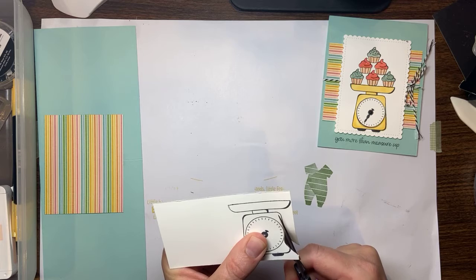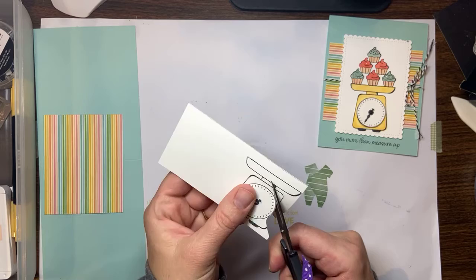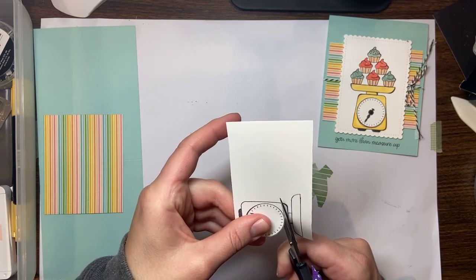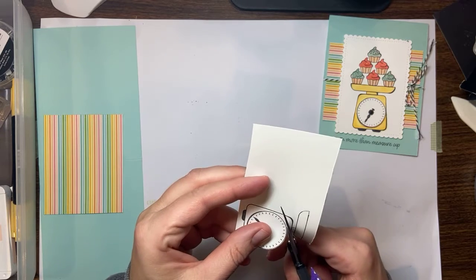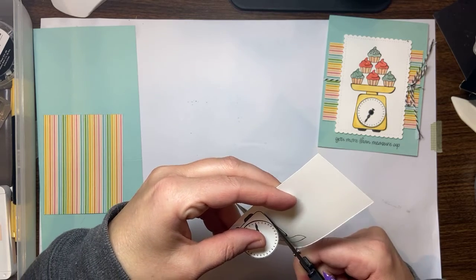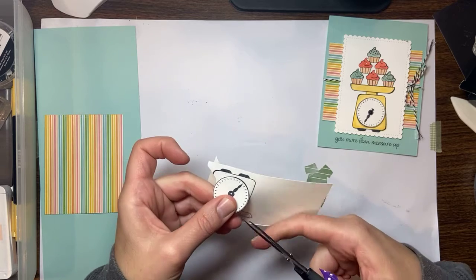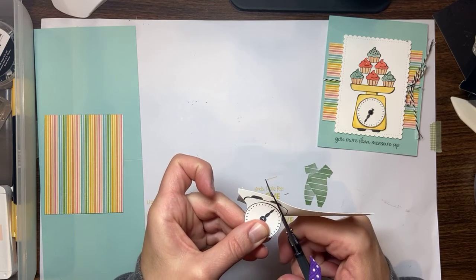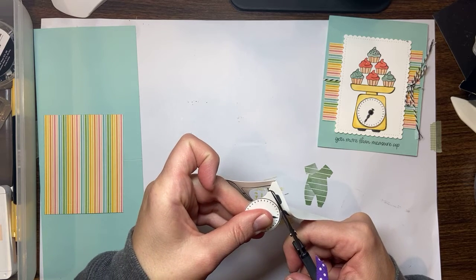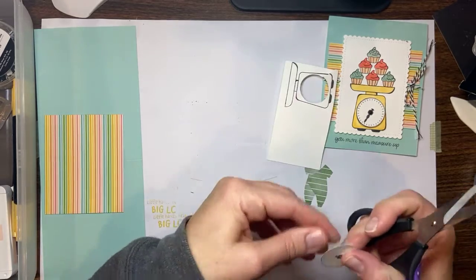And this I'm just cutting right along the edge of that circle. And almost there. Okay.